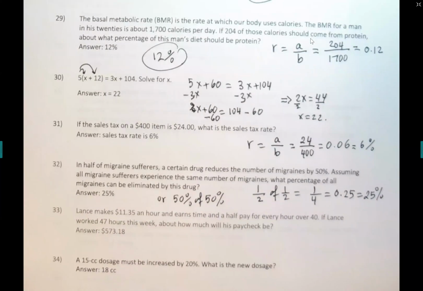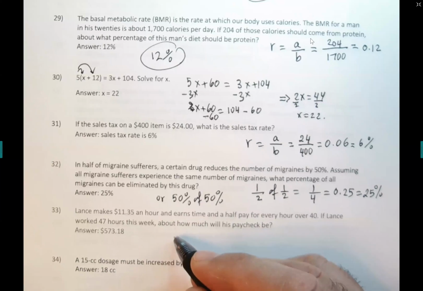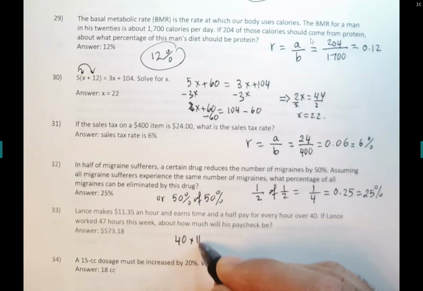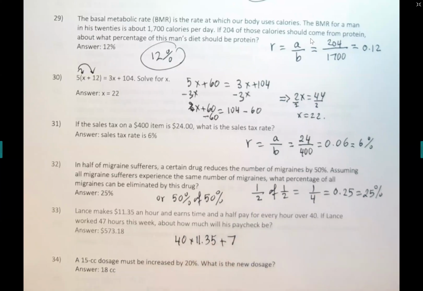33. Lance makes $11.35 an hour and earns time and a half pay for every hour over 40. If he works 47 hours, how much will his paycheck be? So for the first 40 hours, we're going to pay him $11.35. But for the remaining 7 over 40, he's going to get 1.5 time. 1.5 time means you multiply 7 by 1.5, and then you do 11.35.